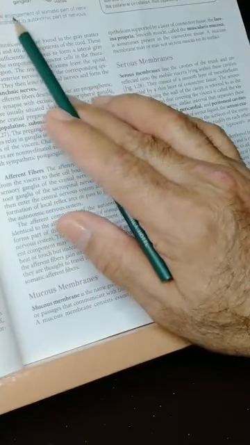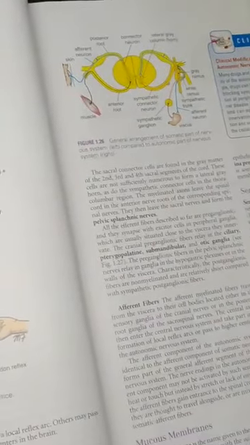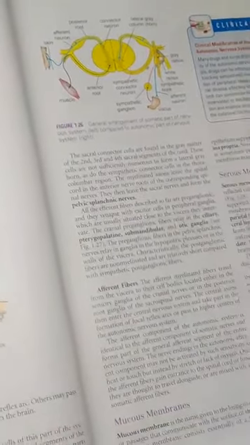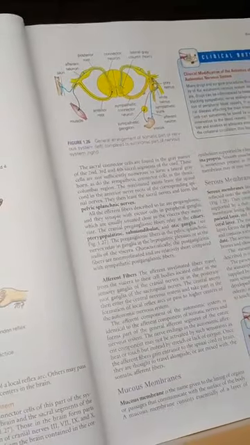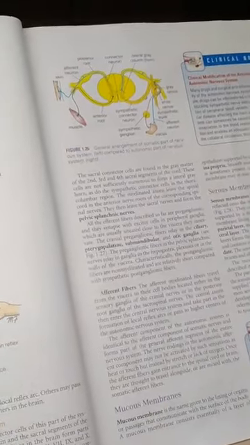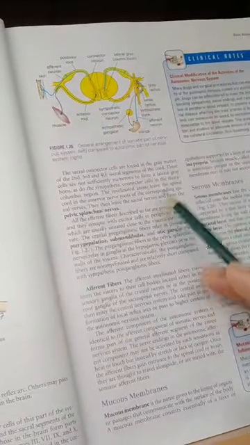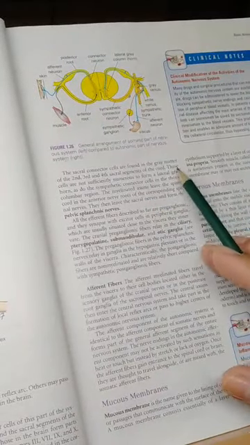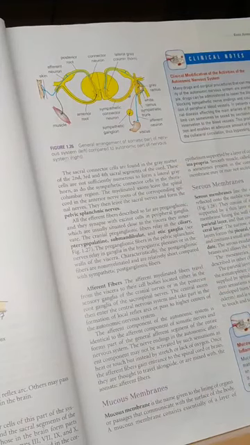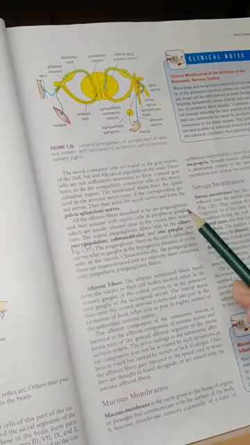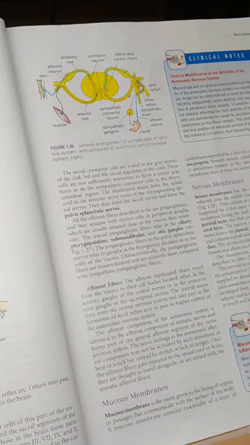You have this illustration here: the general arrangement of the somatic nervous system as compared to the autonomic part of the nervous system. The autonomic nervous system is divided into sympathetic and parasympathetic. And they are found where? They are found both in the CNS and also in the PNS.